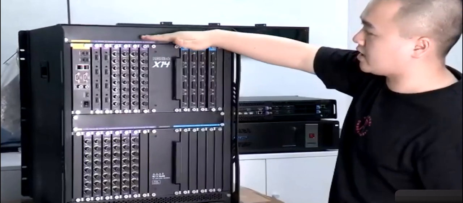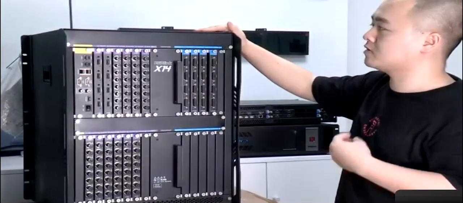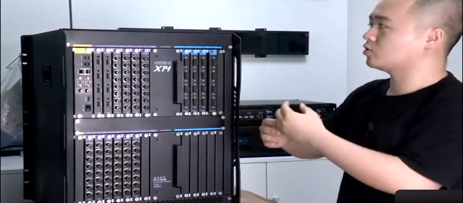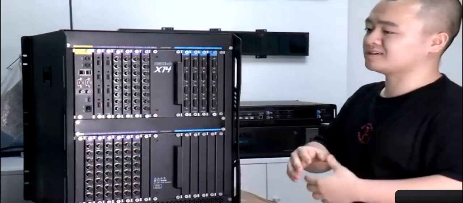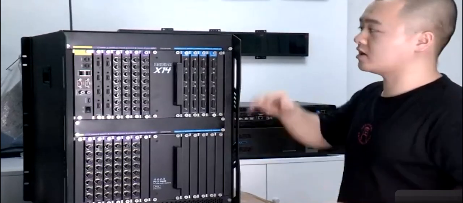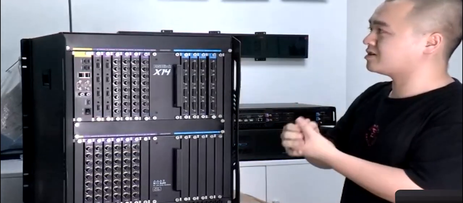The top has one fan to make the ports cool, and it can work in a hot or warm environment. It can work very successfully and very standardly.